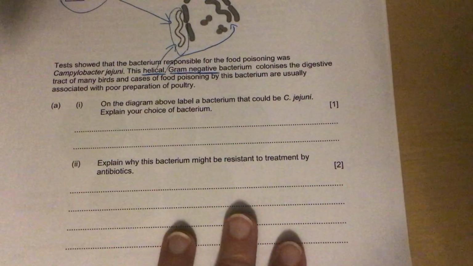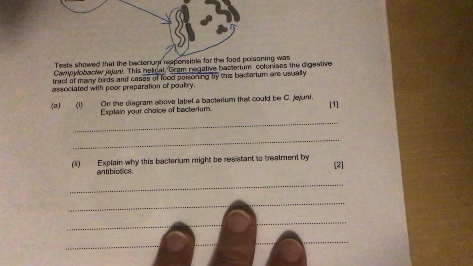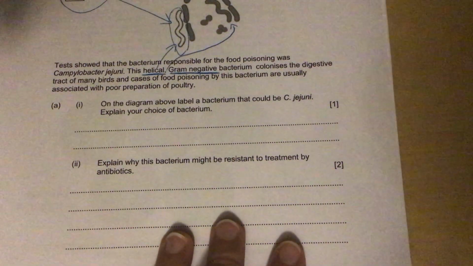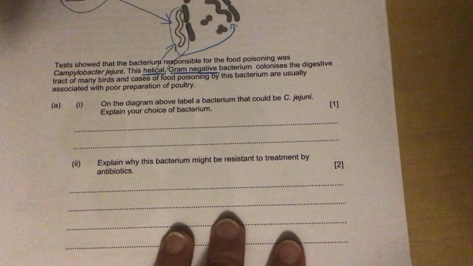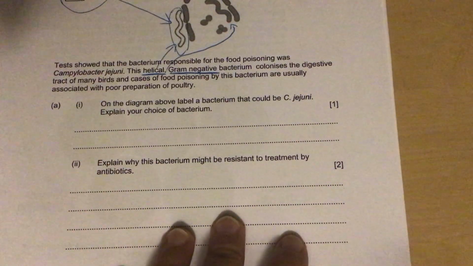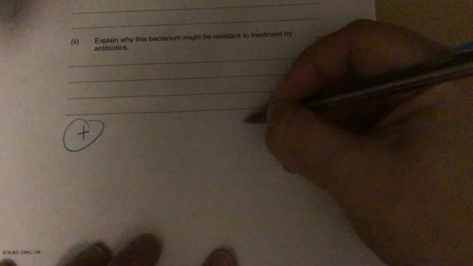Second question here: explain why this bacteria might be resistant to antibiotic treatment. You know it's gram-negative. What is it that a gram-negative has that a gram-positive doesn't have in its cell wall structure and outer structure? If I just quickly draw it up, a gram-positive has a thick layer of peptidoglycan.